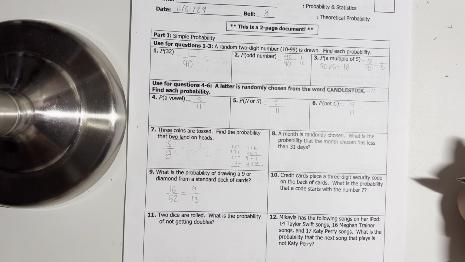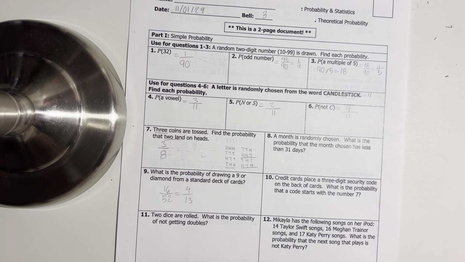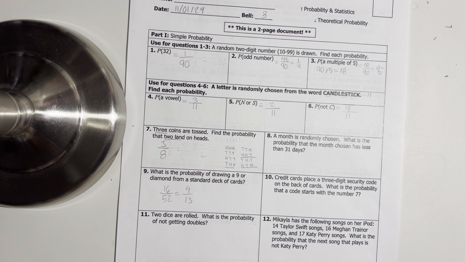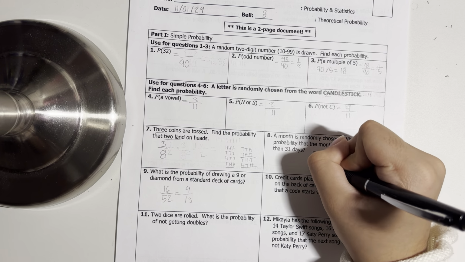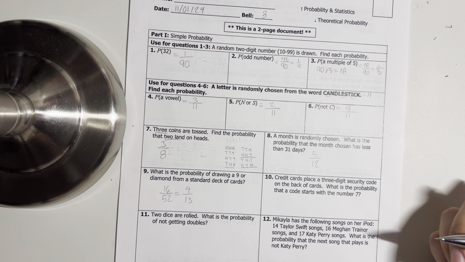So then number 8. It says a month is randomly chosen. What is the probability that the month chosen has less than 31 days? So for this one, we would have to figure out how many months in the year have less than 31 days. And that is 5. 5 months have less than 31 days, and the total amount of months that we have is 12.